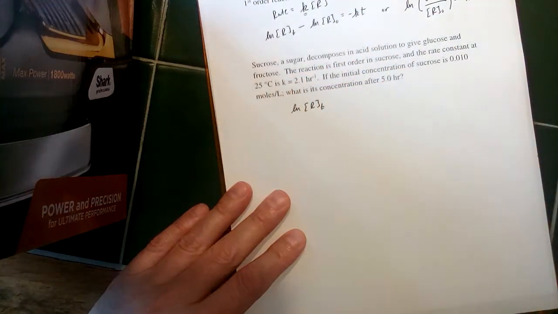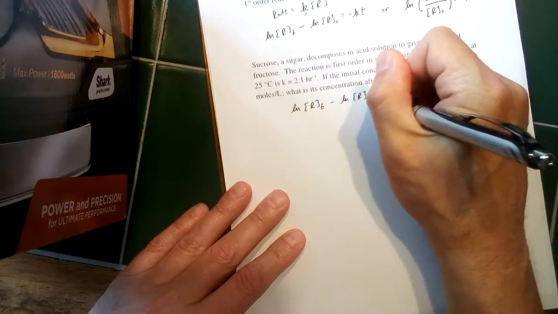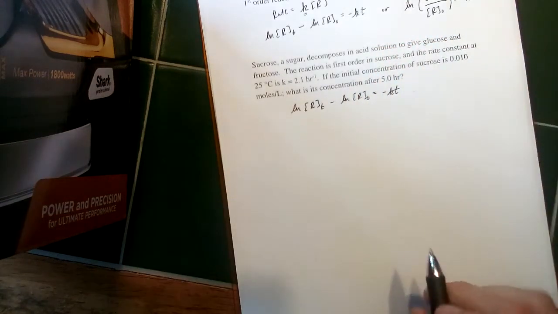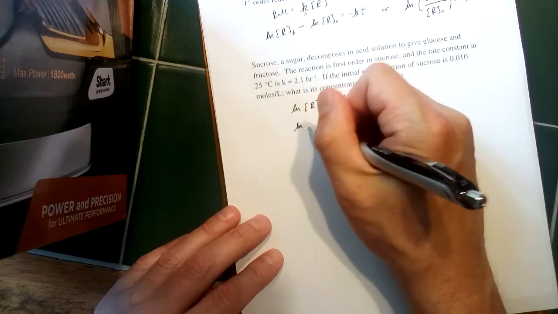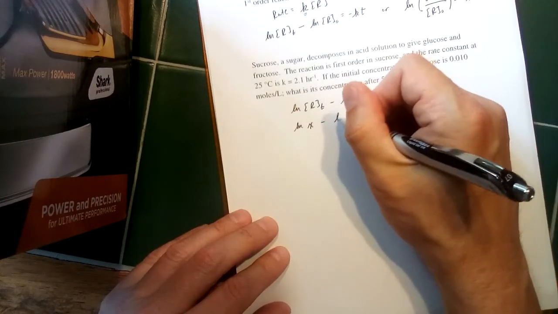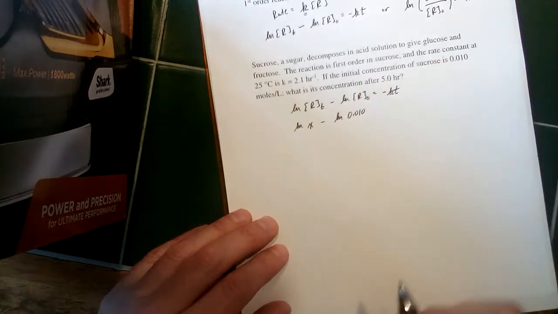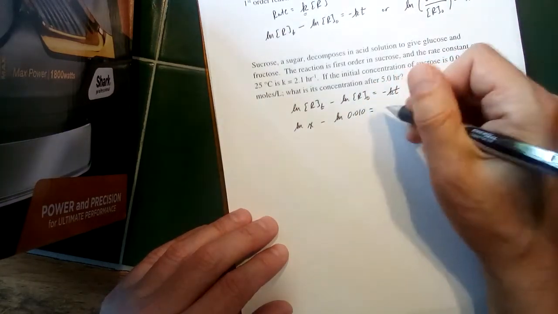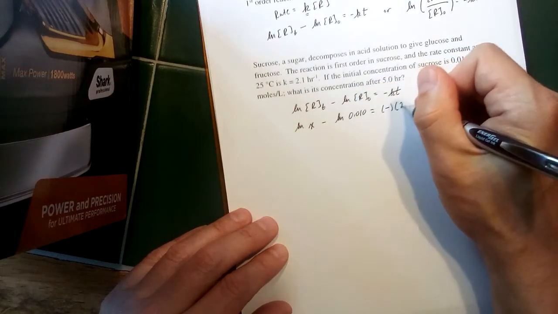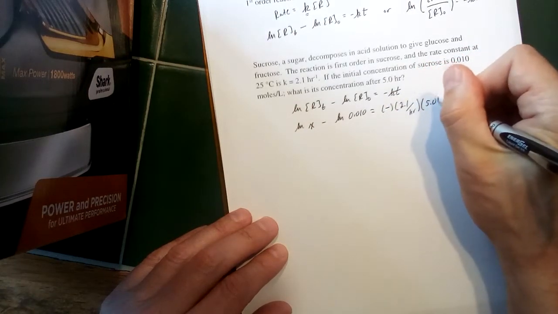The natural log of the concentration at time t, which is 5 hours, minus the natural log of the initial concentration at time 0, equals minus kt. So I'm going to use x here just to make writing a little easier for what we're trying to solve for, the concentration at that time. And I'm just going to plug in the other variables. The initial concentration, 0.010, so I'll need to take the natural log of that. On the right side, I've got that negative sign. My rate constant here is 2.1 per hour, and the time is 5 hours.